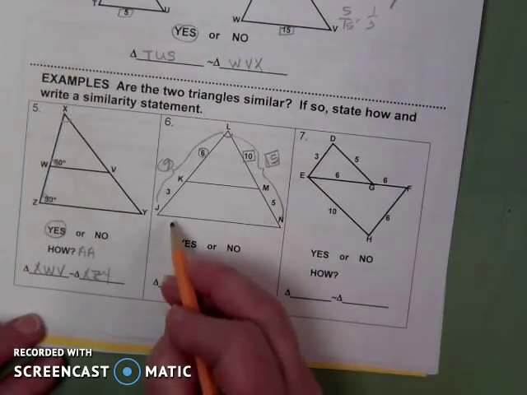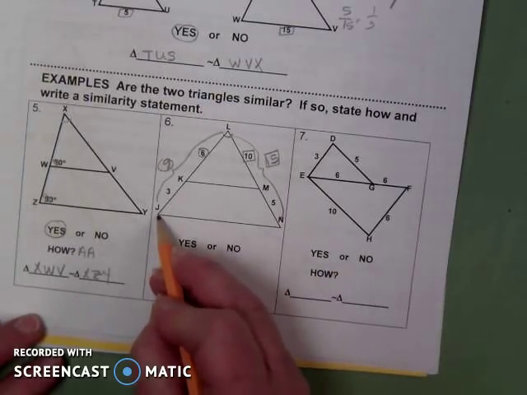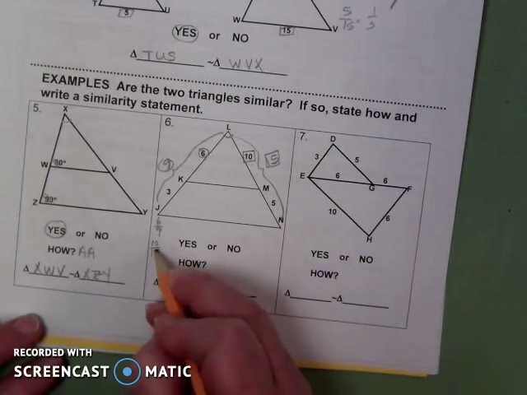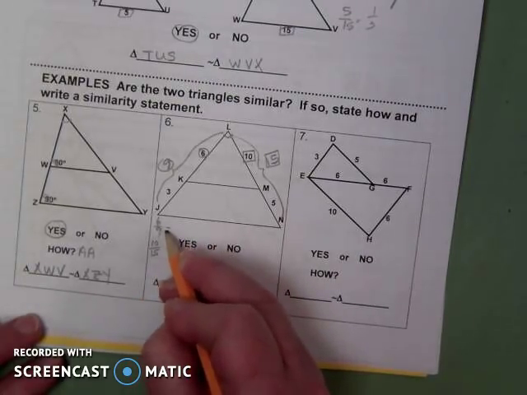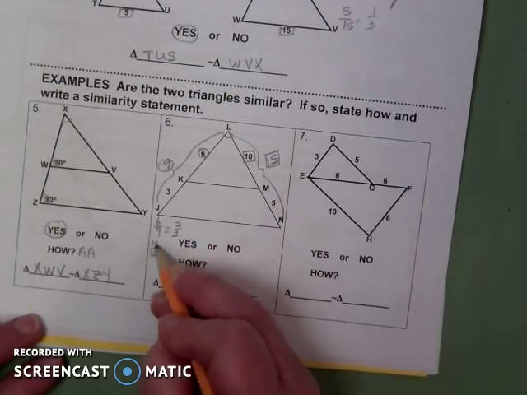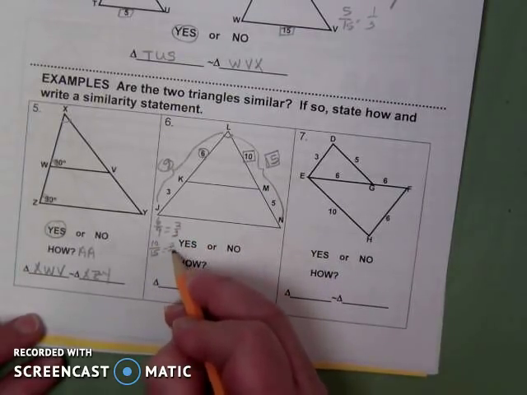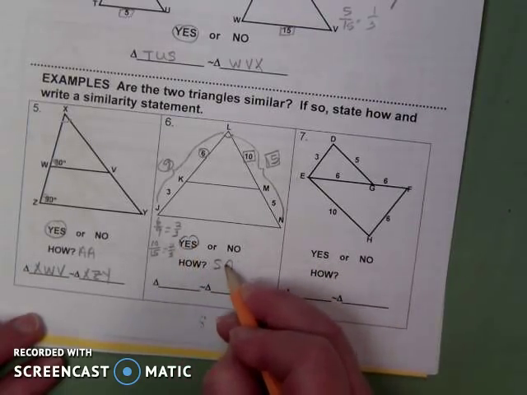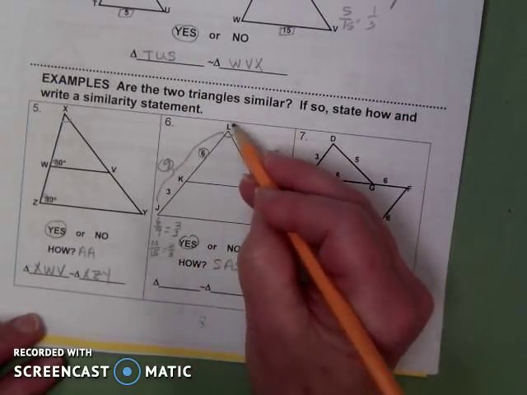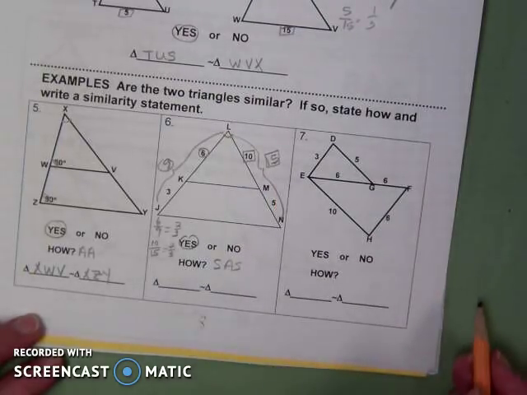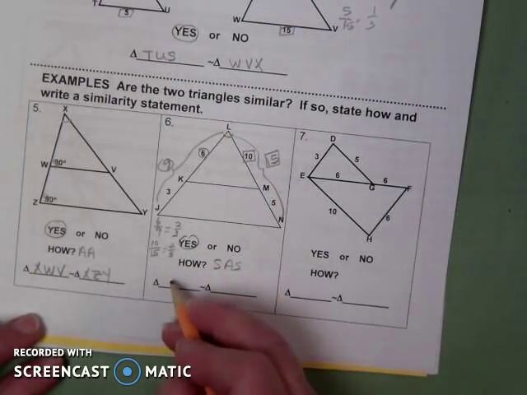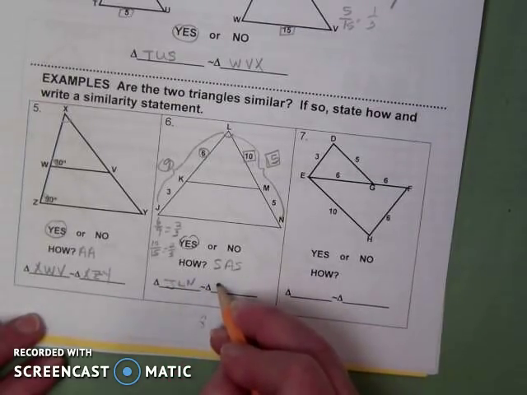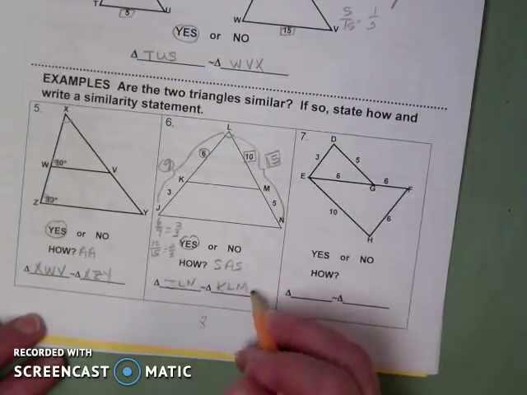So let's see if the ratios are the same. So 6 to 9 and 10 to 15. 6 over 9 reduces to 2/3, and 10 over 15 also reduces to 2/3. So yes, they are similar by side, angle, side. This angle is included between the two sides. So our similarity statement will be triangle JLN is similar to triangle KLM.